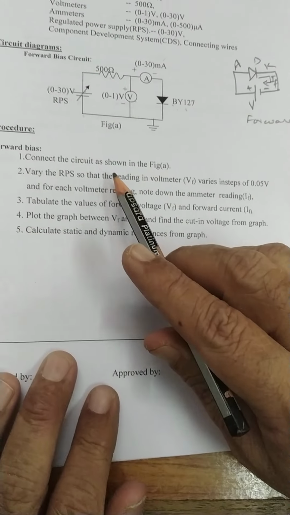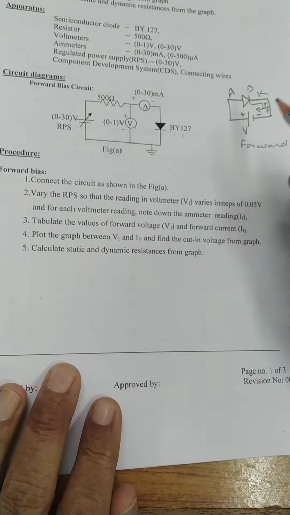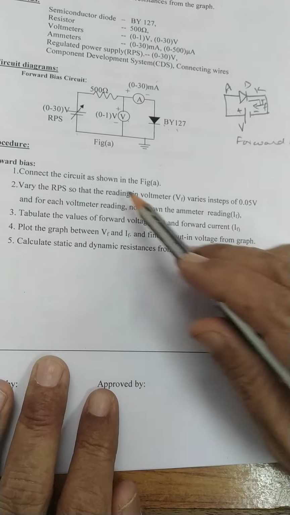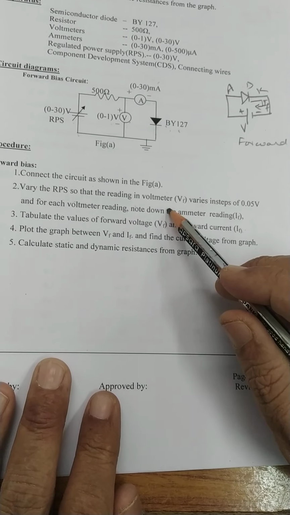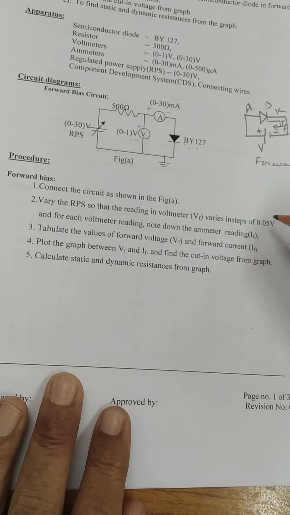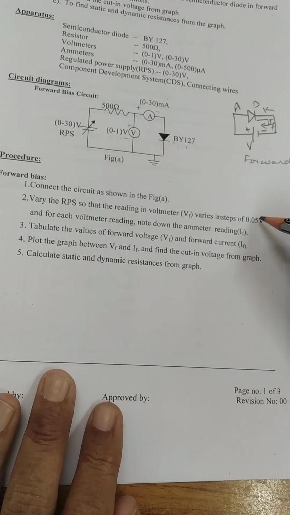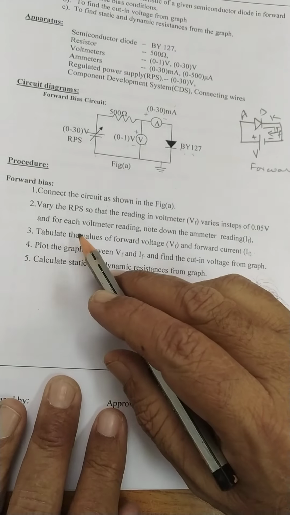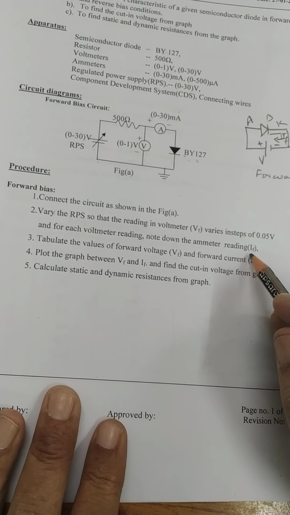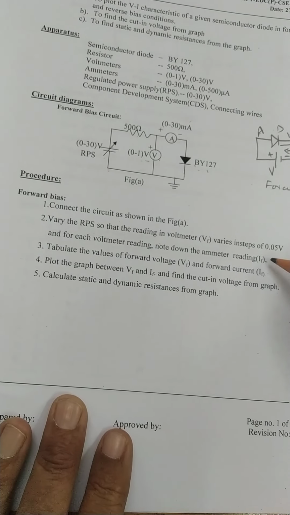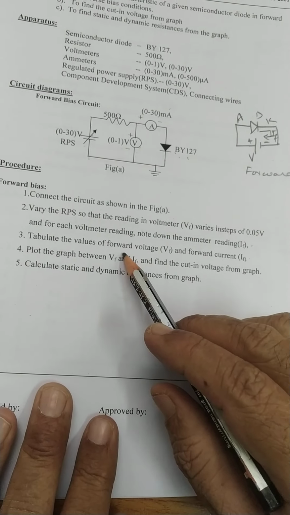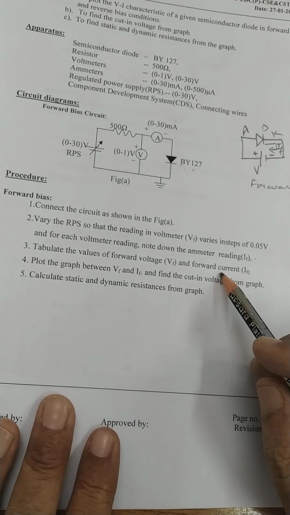Connect the circuit as shown in figure A. After that, vary the regulated power supply so that the reading in the voltmeter varies in steps of 0.1, not 0.05. For each voltmeter reading, note down the ammeter reading. The voltmeter reading is taken as VF and the ammeter reading is taken as IF. Now tabulate the values of forward voltage VF and forward current IF.